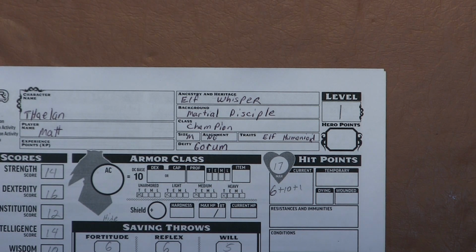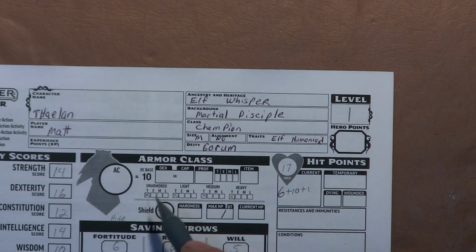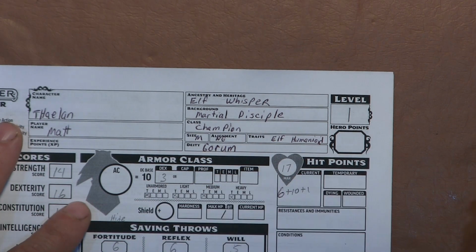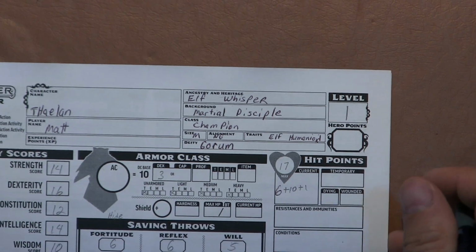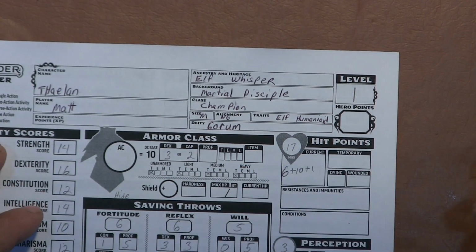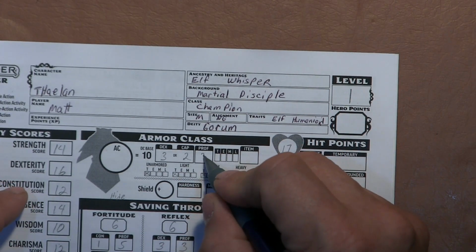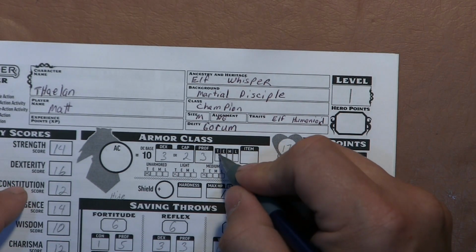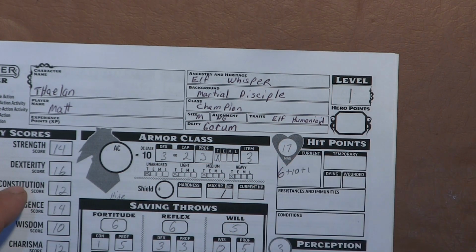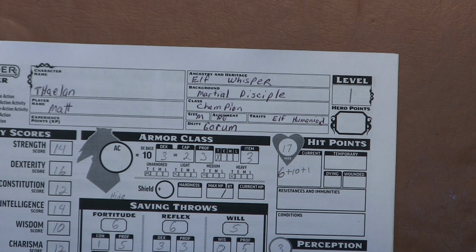Hide armor. So the hide armor has your base of 10, plus 3 for your dexterity modifier, or the cap, which in this case for hide armor is 2, plus your proficiency bonus, which in this case is 3. I am trained in it. And the item bonus from hide armor is a bonus of 3.